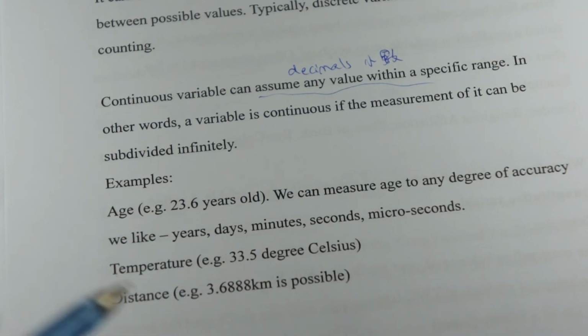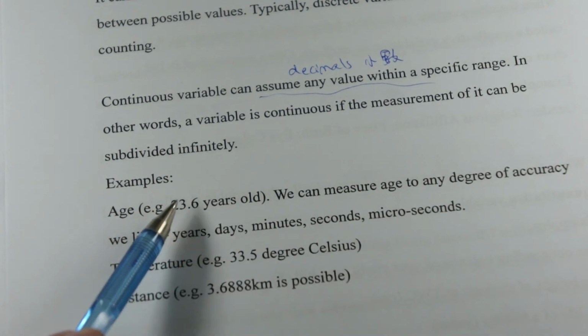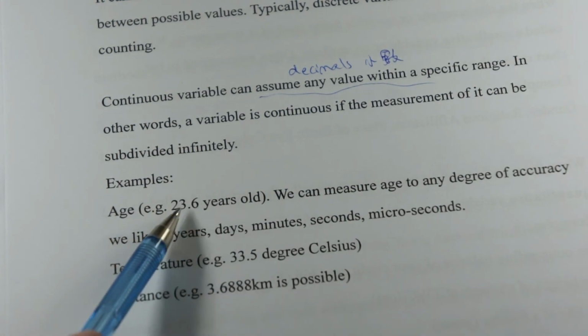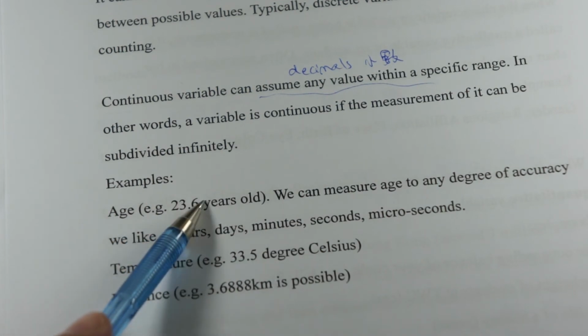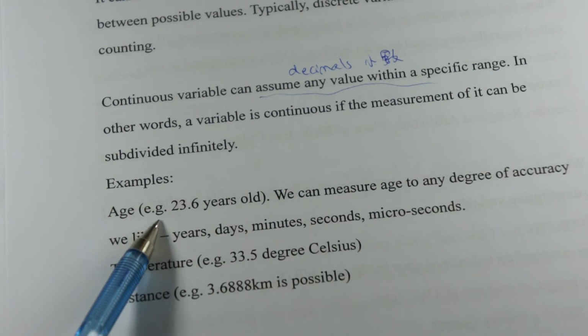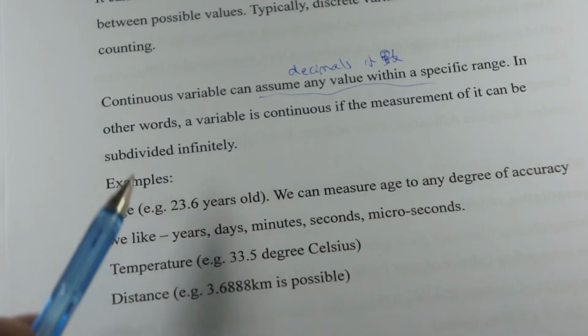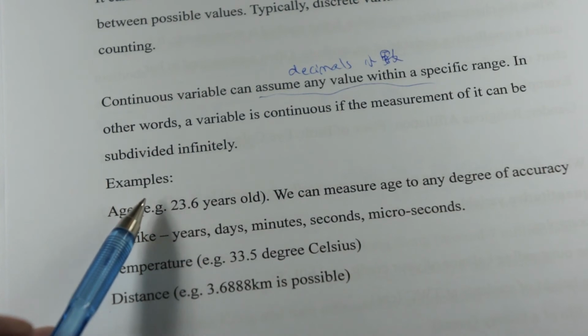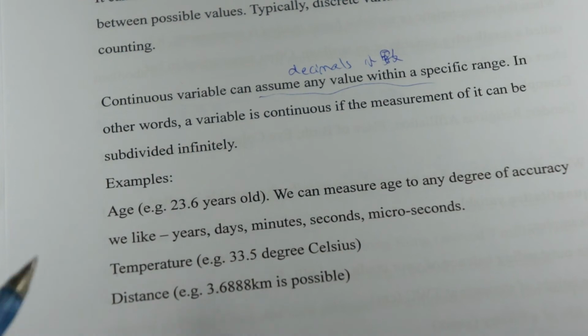habit in our life may not say you are 23.6, but you can say 23 years or 2 months, 23 years or 3 months, but we will seldom say like that. But in theory, you can describe a person as 23.6 years old. This is possible. Okay, so that means that age should be quantitative and continuous.